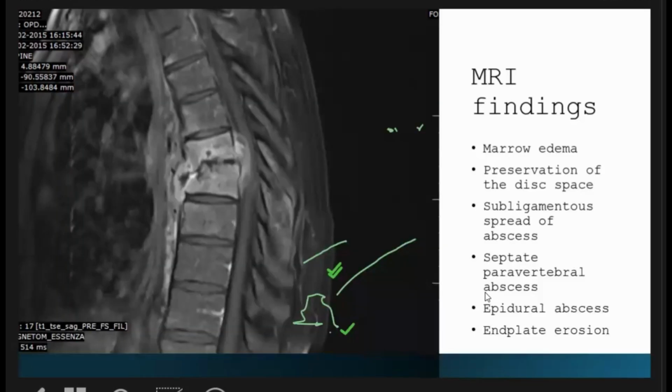If you go into this now, you can clearly see this is a contrast enhanced MRI scan. You can see the adjacent vertebral bodies are increasingly lit up, which indicates a significant bone marrow edema. The end plates are destroyed in this diagram, but you can clearly see that the disc space is not involved. This is very important, and I'll mention why. Then you can see anteriorly, along the planes deep to the anterior longitudinal ligament.